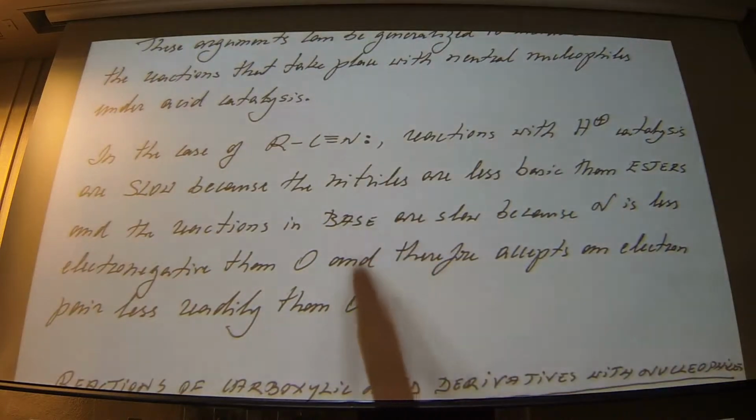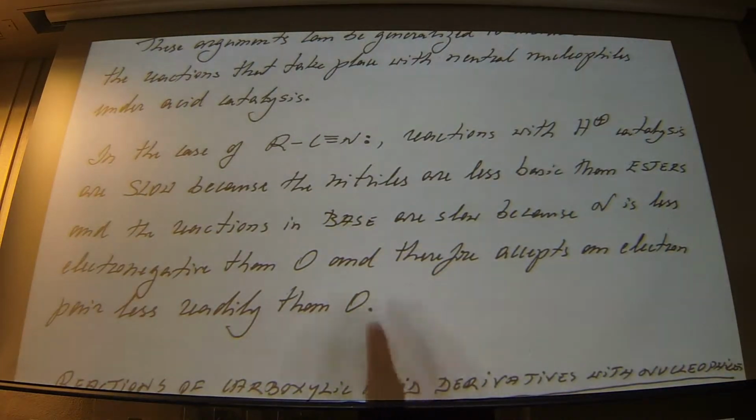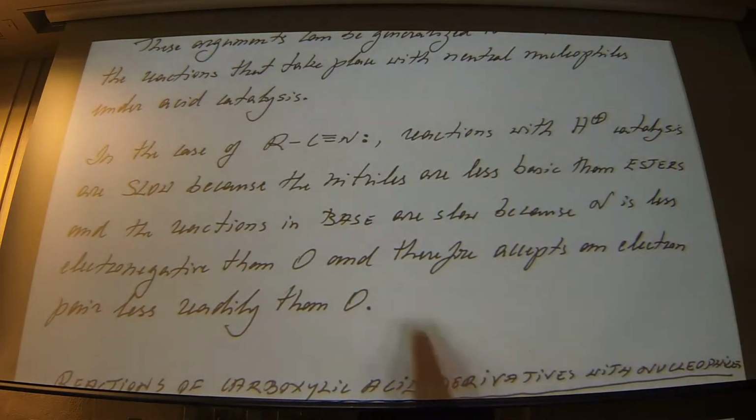So the reasons are, I don't need to go through this, all the same reason really. It has to do with electronegativity of the nitrogen versus the oxygen. So now let's take a look at some reactions.